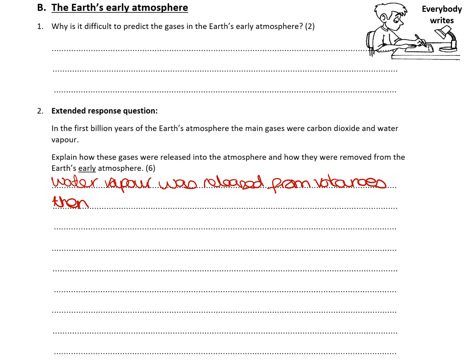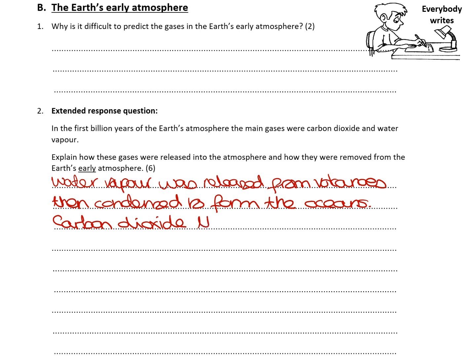Then it was condensed to form the oceans. Moving on to the carbon dioxide. This was released from volcanoes.